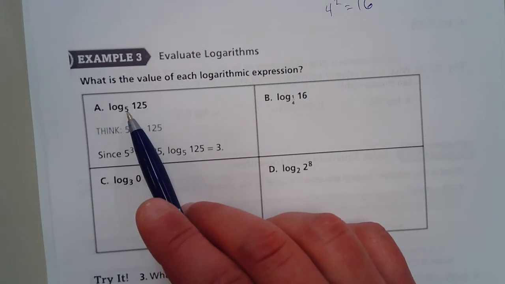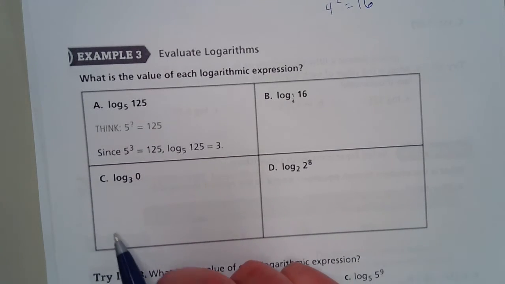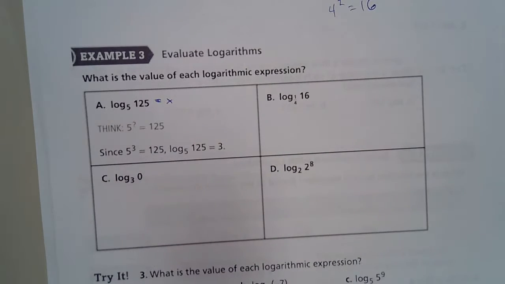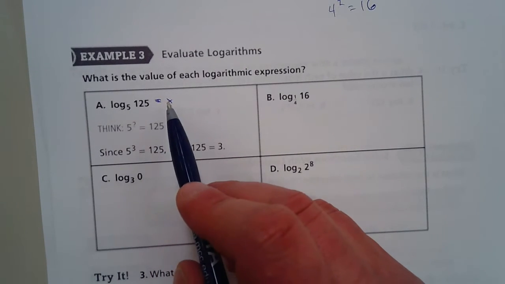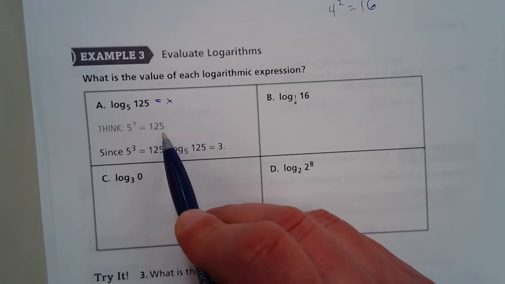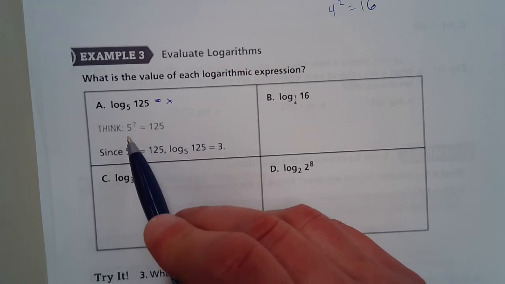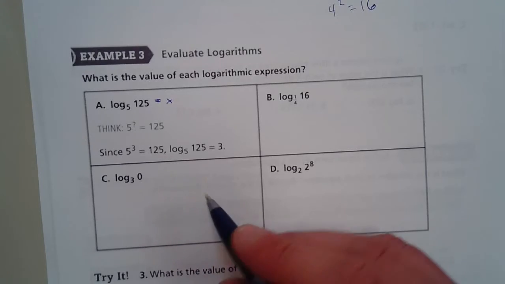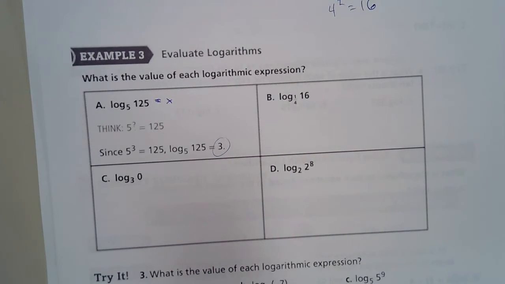When they say, what is log base 5 of 125? You have to look at that and say, all right, so this is going to equal something. This is going to say, like, it equals X. So 5 to what power would give us 125? So now you have to think of this and say, all right, well, that would be 5 to the third, because 5 times 5 times 5 would give me 125. And so that's how they figure out this answer.